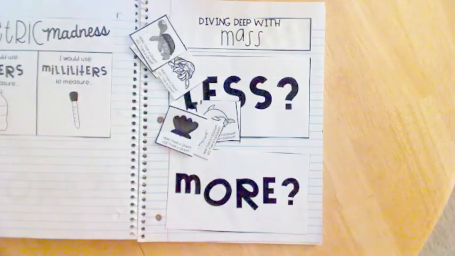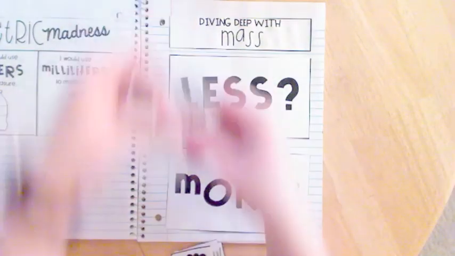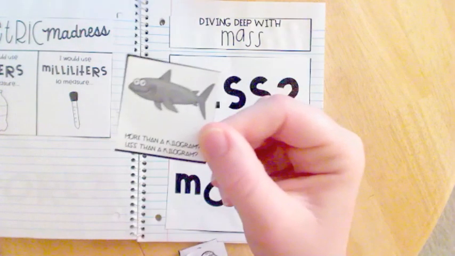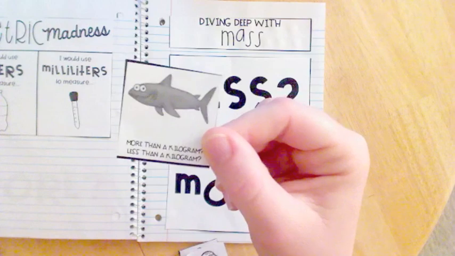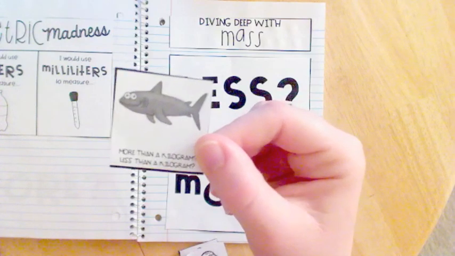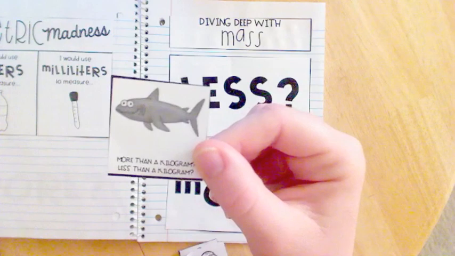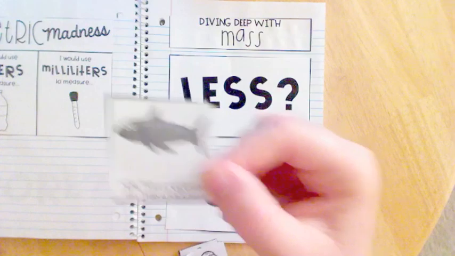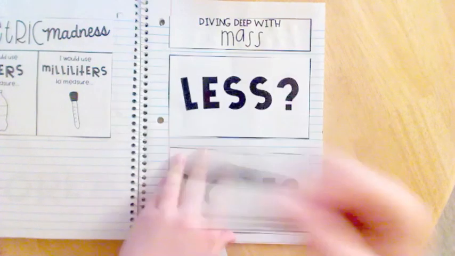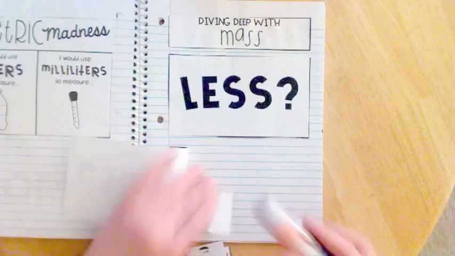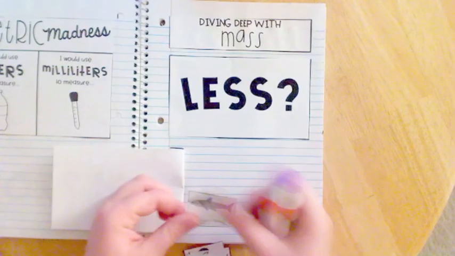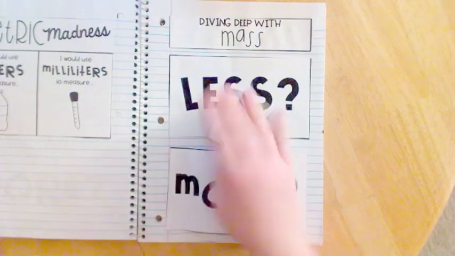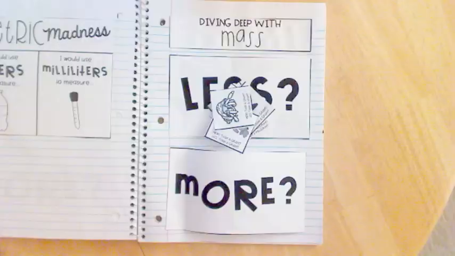So let's do an example here. You can choose any one you want. So it looks like they are some sea creatures. I have a shark here. Is it more than a kilogram or less than a kilogram? And if I remember correctly, a kilogram is about the size of a pop bottle. I'm going to think that a shark is a lot more than a bottle of pop. So he's going to go under more. And I'm going to glue that shark under more. And you're going to continue with each one of your sea creatures. Good luck.